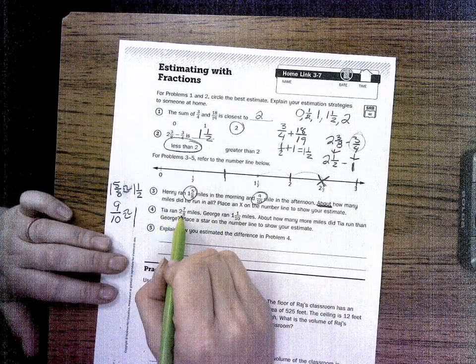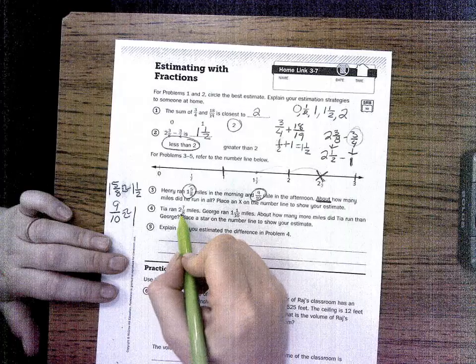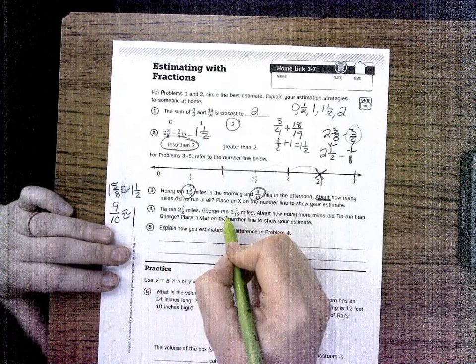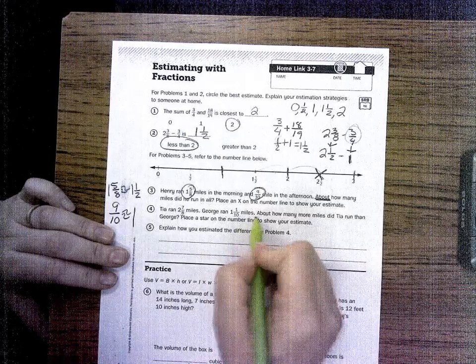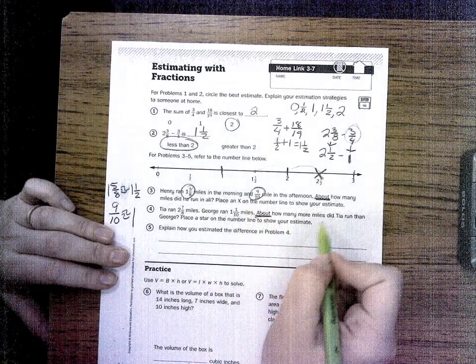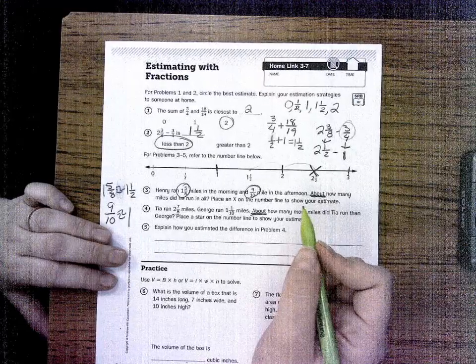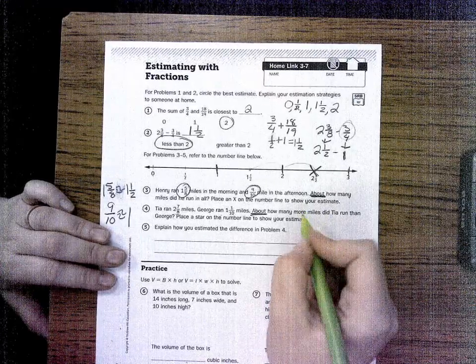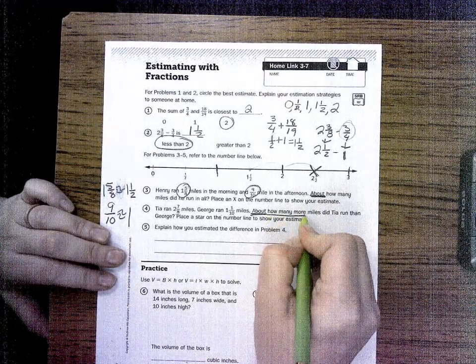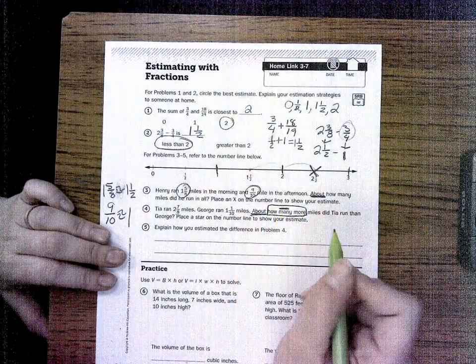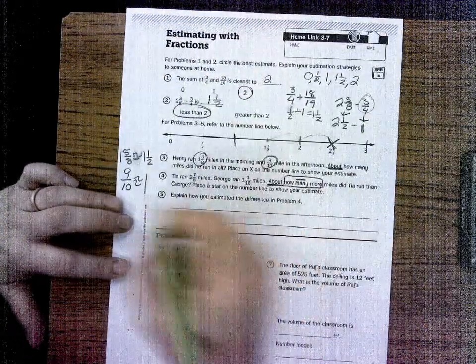Tina ran 2 7/8 miles. George ran 1 1/10 mile. About how many more miles did Tina run than George? Well, how many more? That tells me what? What does that tell us? It tells us we're going to subtract. So Tina runs 2 7/8.